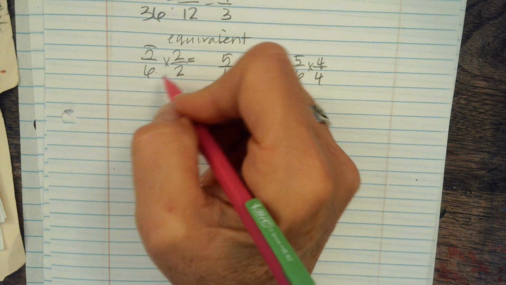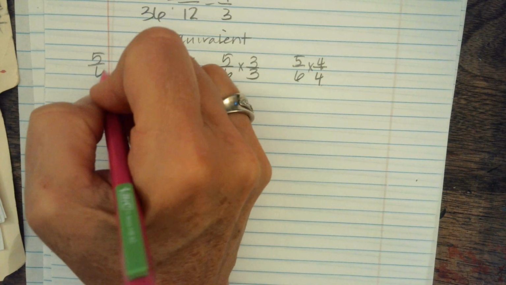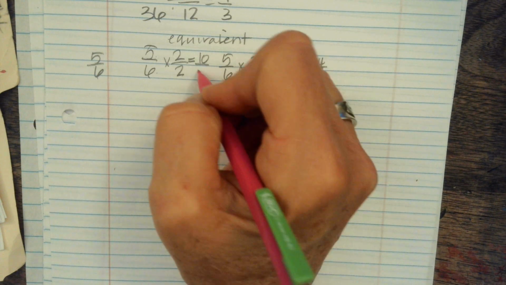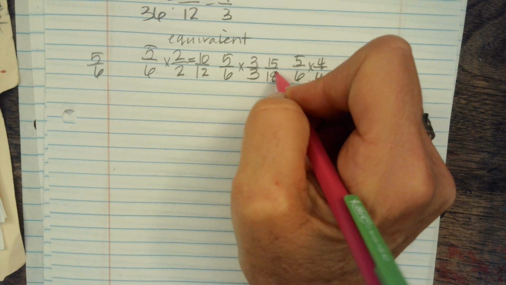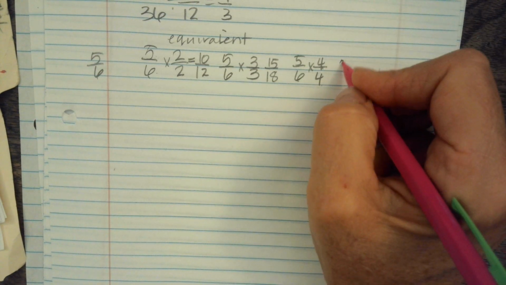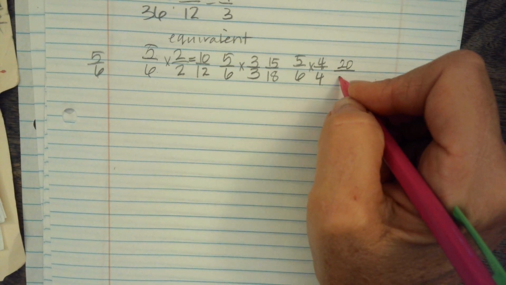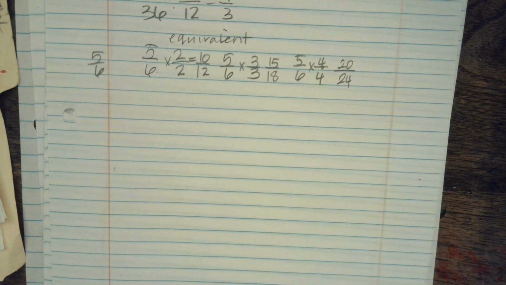It just has to be the same number multiplied by the numerator and by the denominator. So 5/6 is our number. If I multiplied that by 2, it would be 10/12. If I multiplied it by 3, it would be 15/18. And if I multiplied it by 4, it would be 20/24. So all of those are equivalent fractions. Does that make sense?